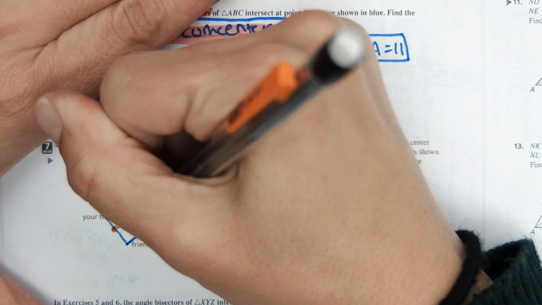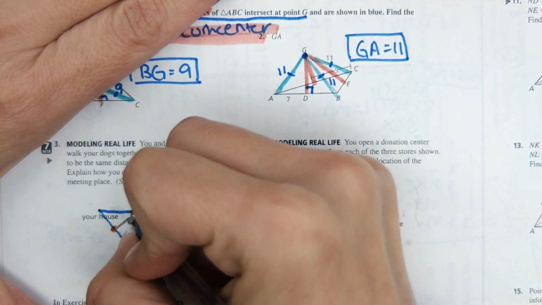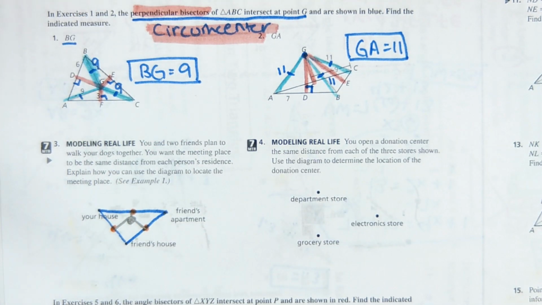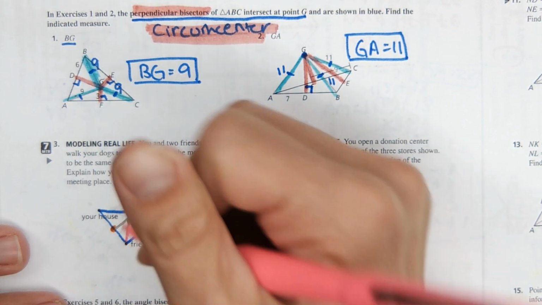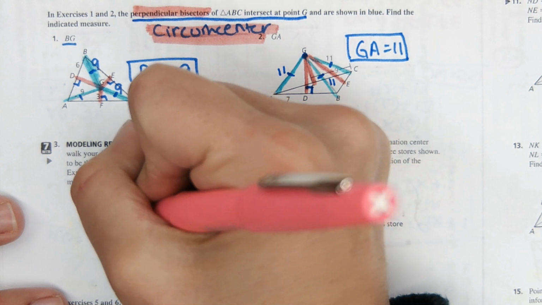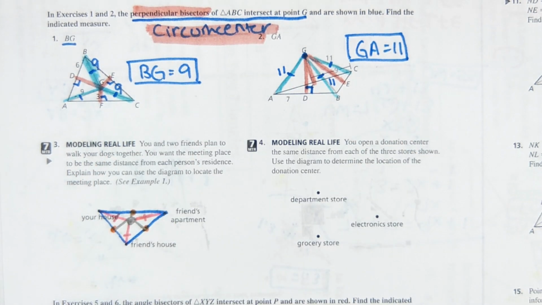And where those perpendicular bisectors intersect is the circumcenter. That circumcenter is equidistant from each of the friends' places. So therefore, the circumcenter would be able to tell you where to go, the meeting place. That was fun.